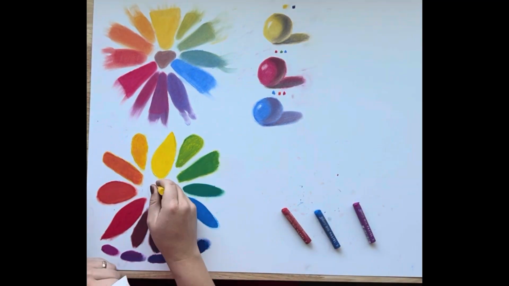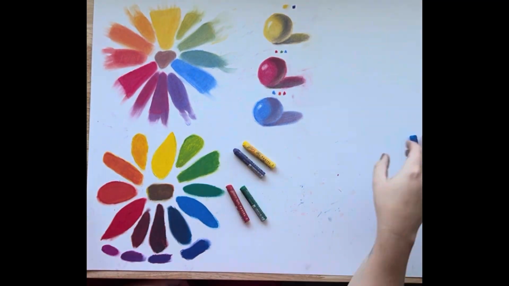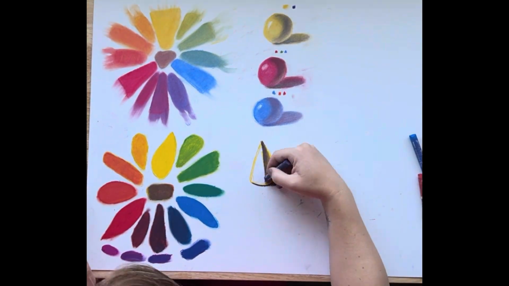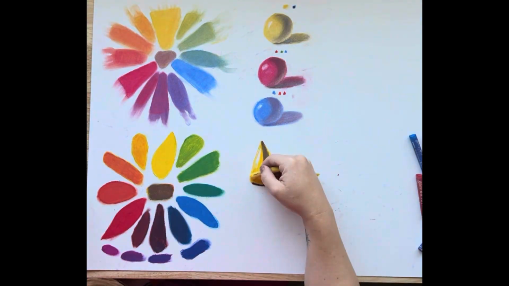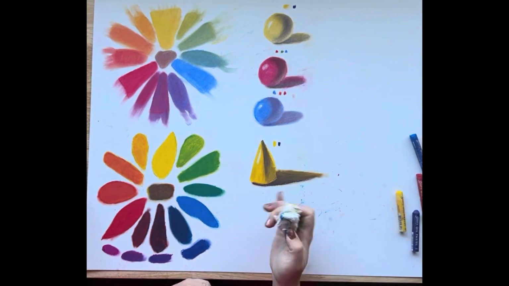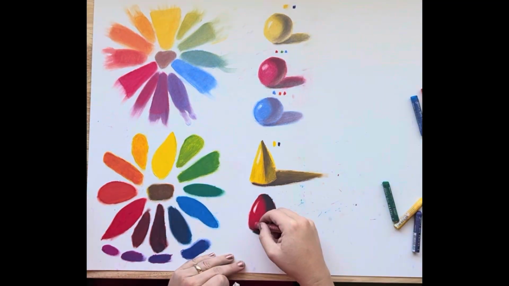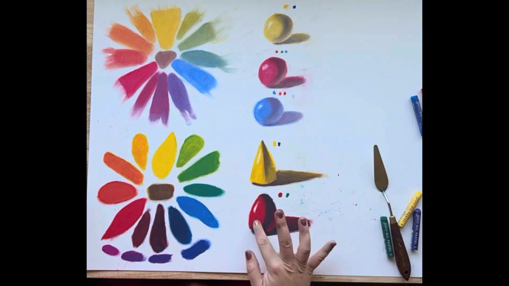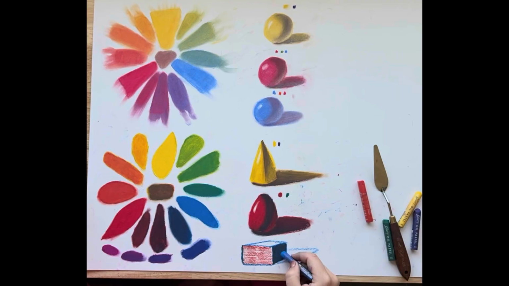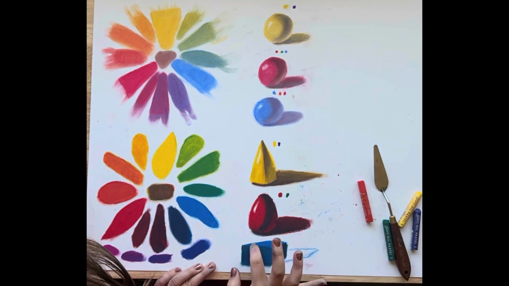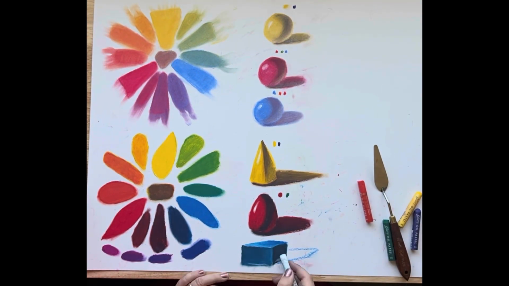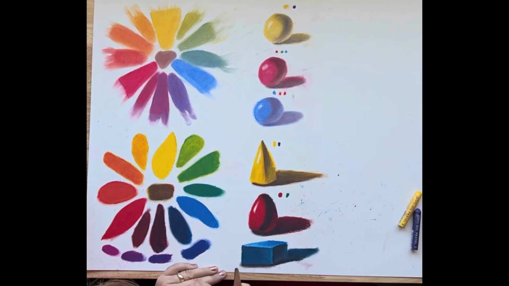You can also see I just mixed some purples with the magenta. Those purples go a lot higher chroma than purples mixed with the traditional red, which tends to make more neutral purples. Now I'm also making my shaded objects, combining complementary colors to make my shadows. You can see how much darker these shadows like to go in an oil pastel versus that chalk pastel.